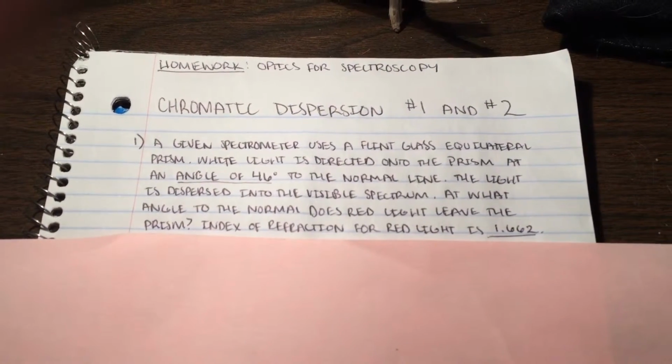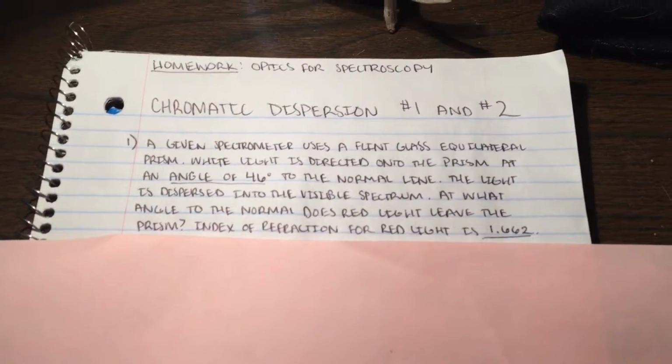White light is directed onto the prism at an angle of 46 degrees to the normal line. The light is dispersed into the visible spectrum. At what angle to the normal does red light leave the prism? Index of refraction for red light is 1.662.